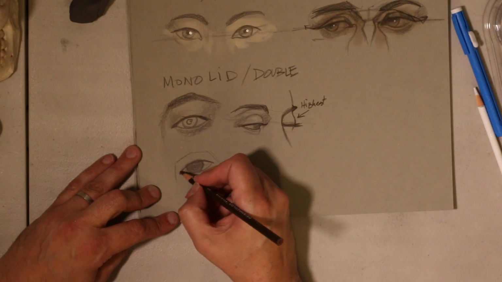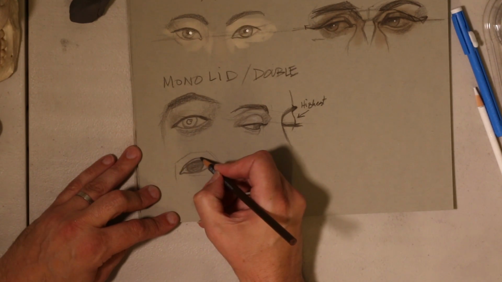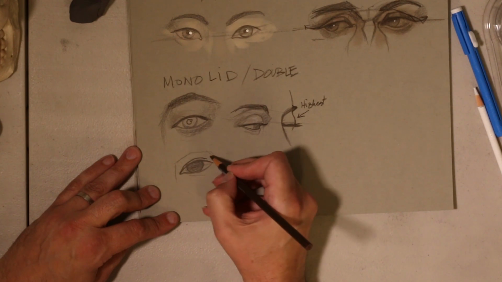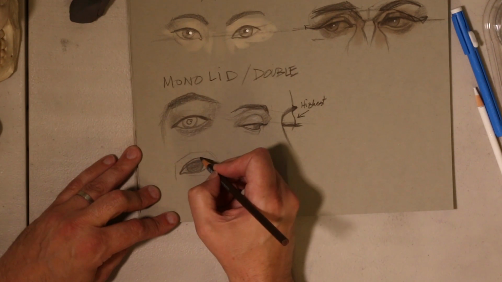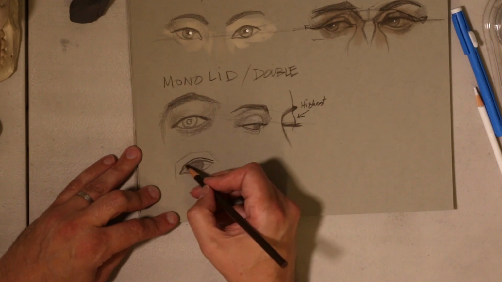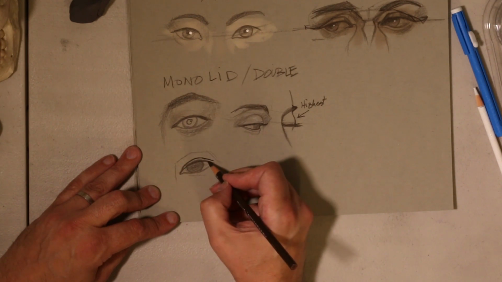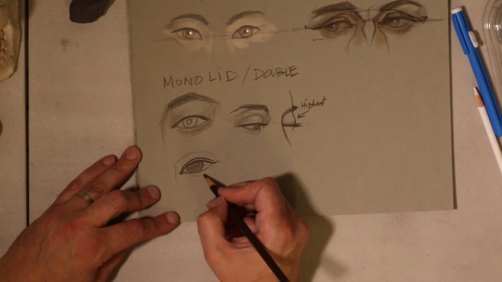And now we can just, right from the tear duct on the top, pull a curve and make a tight upper lid, double lid. It's not very exaggerated. It's not like a hooded lid like in the Caucasian eye. It's very tight, but it can be seen. And we'll go out this way, tear duct, and then a very subtle lower lid.